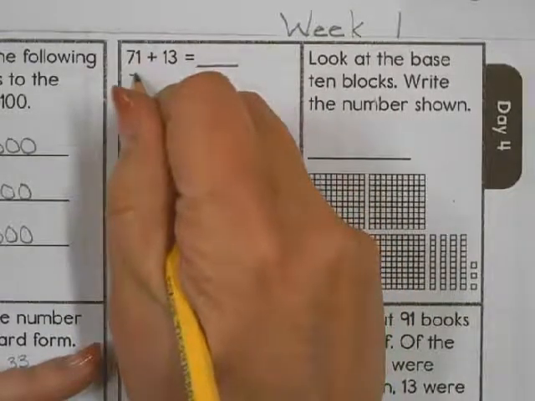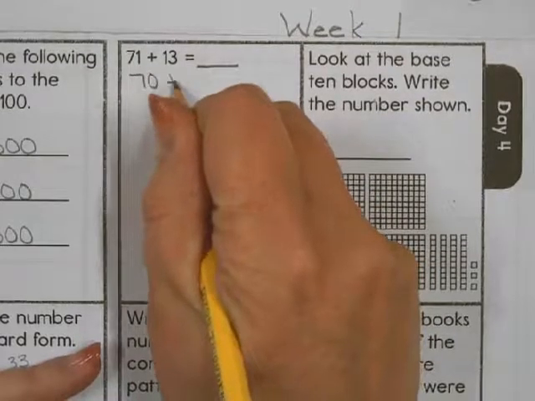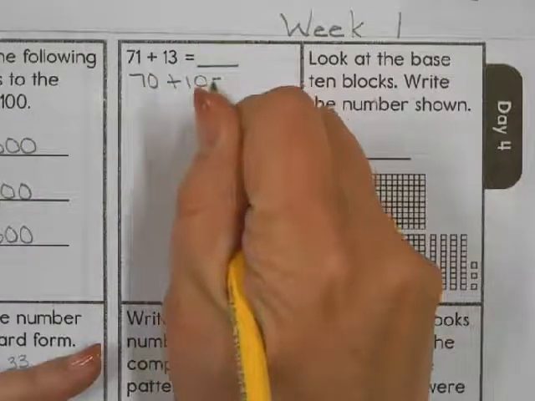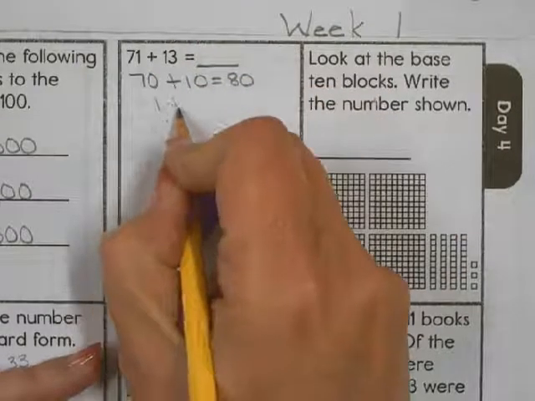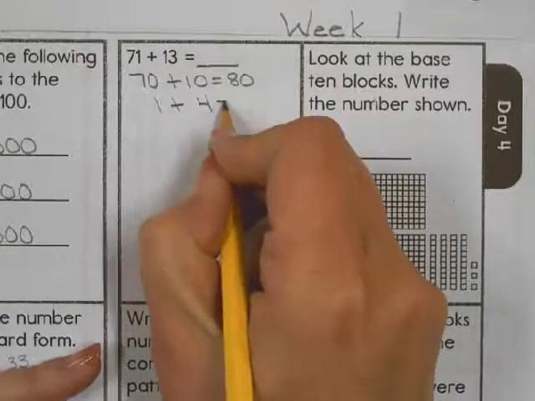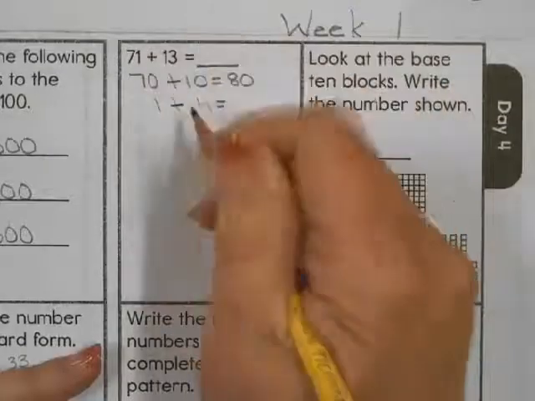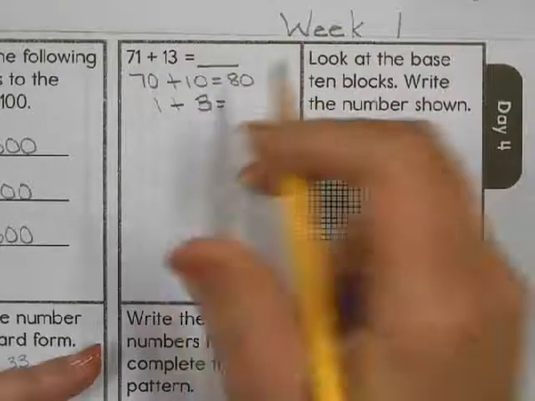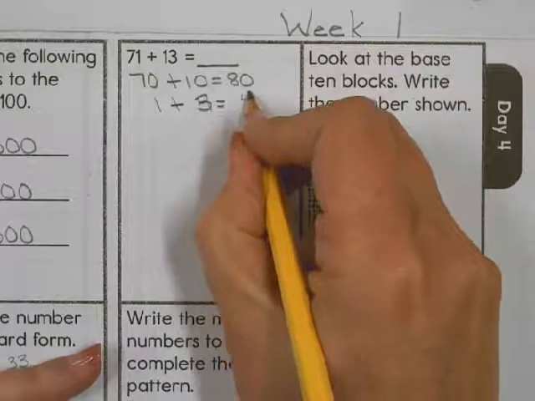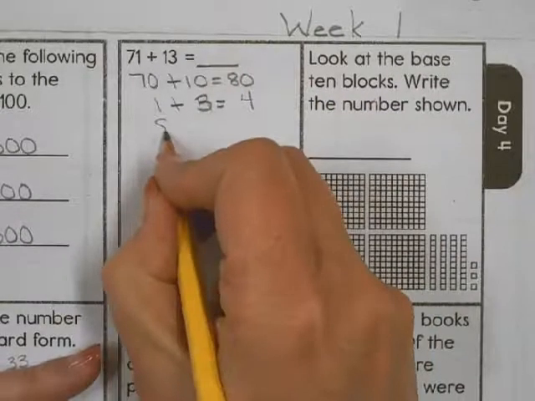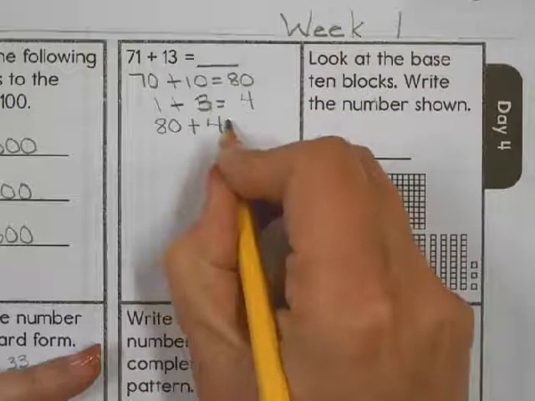We add the tens first, which is 70 and 10, which is 80. Then we can add our ones, which would be 3 and 1, and that would give us 4. Together, when we put the ones and the tens together, we get 84.